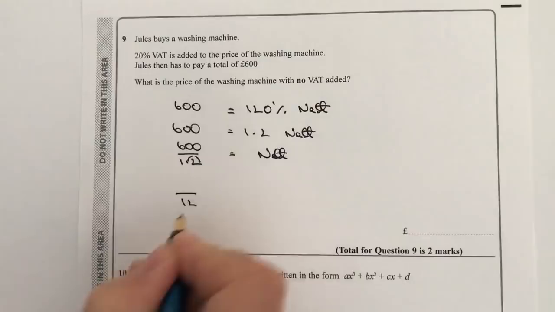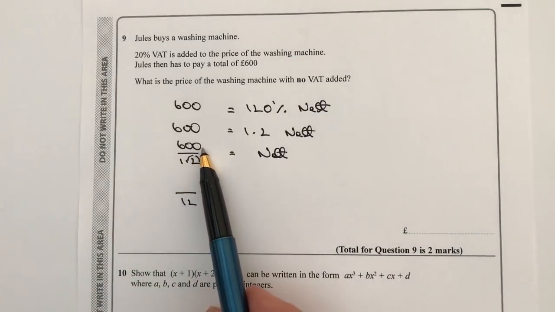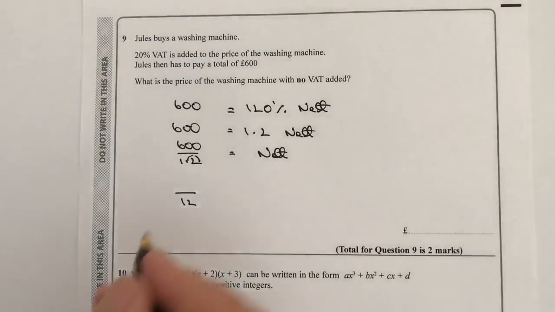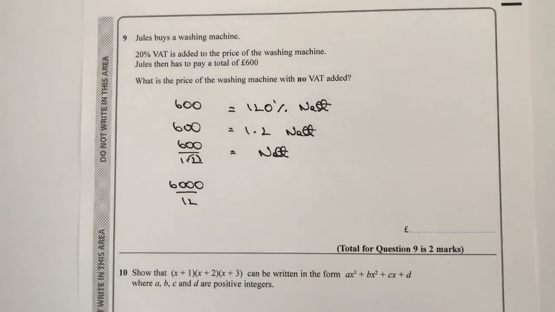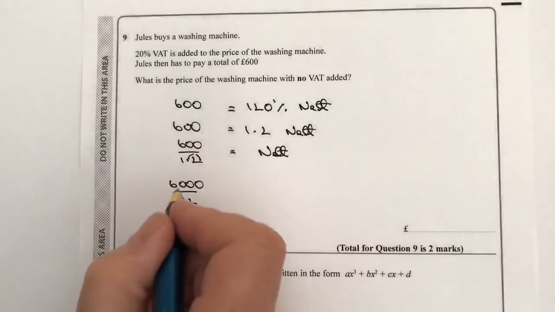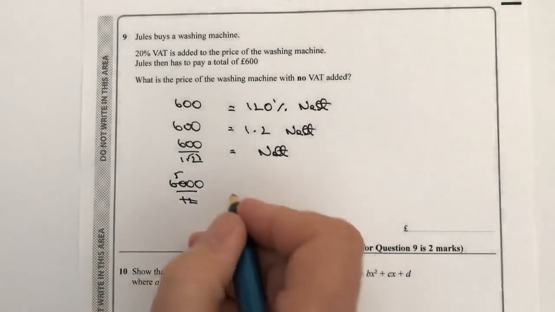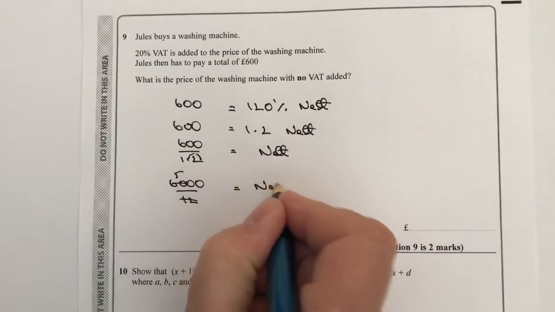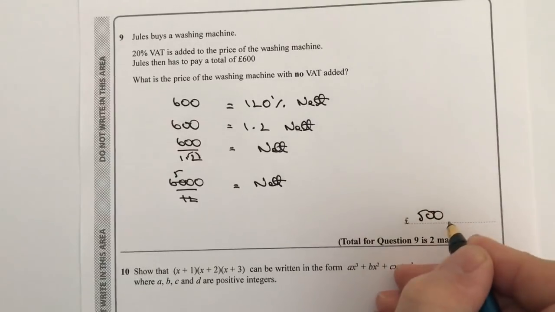So the bottom becomes 12. Now, because I've moved by that 1 decimal place, I need to also add a 0 onto the top here. So that becomes 6,000. Okay, so 6,000 divided by 12. Well, 12's into 60. This bit at the beginning here is 5, so that's going to be 500. Okay, and that equals the net. All right, so the net price is going to be £500.